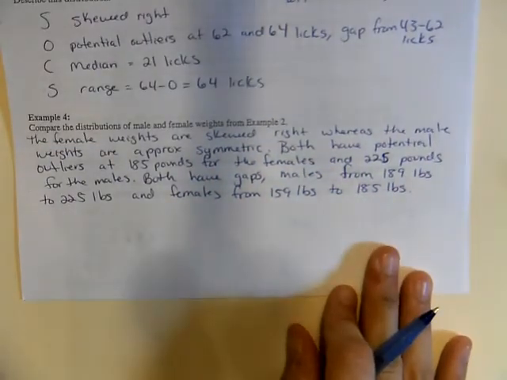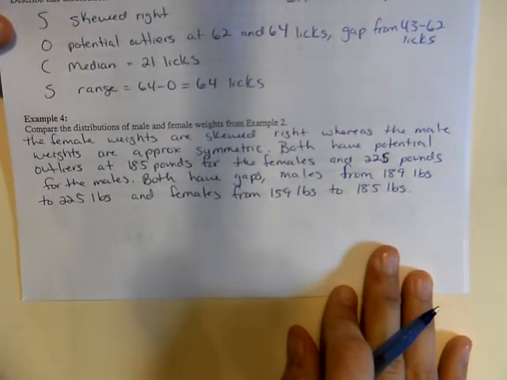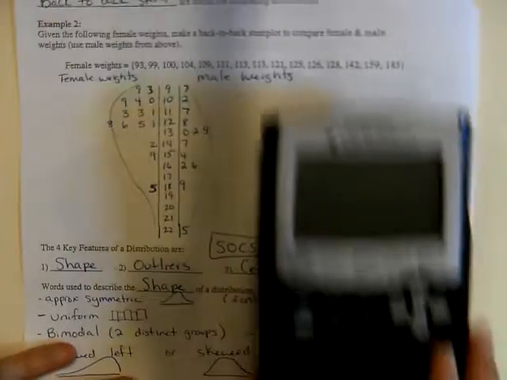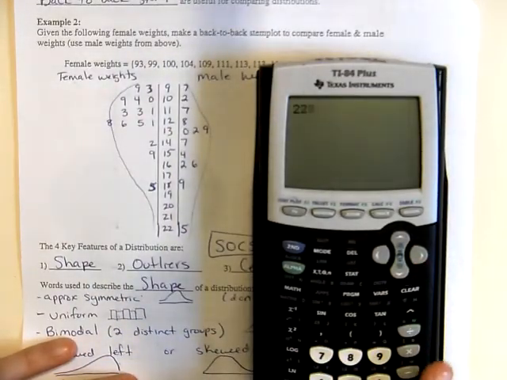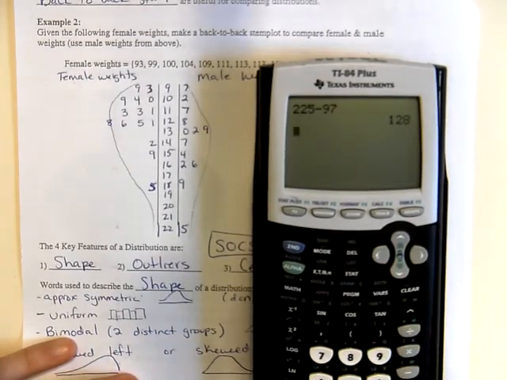Okay. Let's do range, and then we'll do center last. It doesn't matter the order. So for the guys, I gotta subtract. The range is 225 minus 97, so 128, and the ladies is 185 minus 93, so 92.